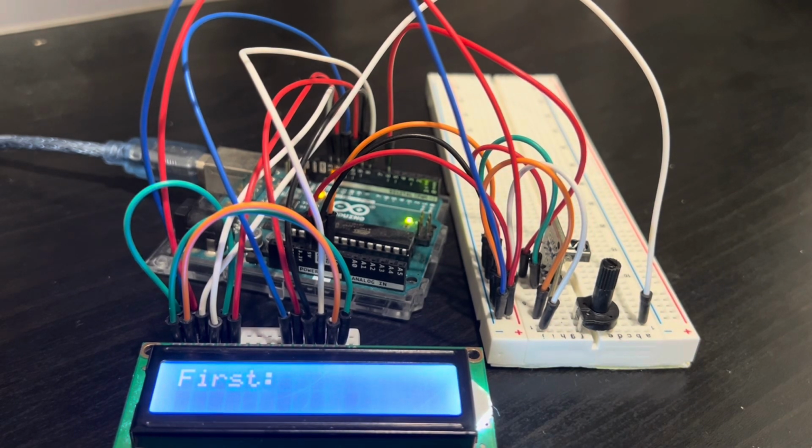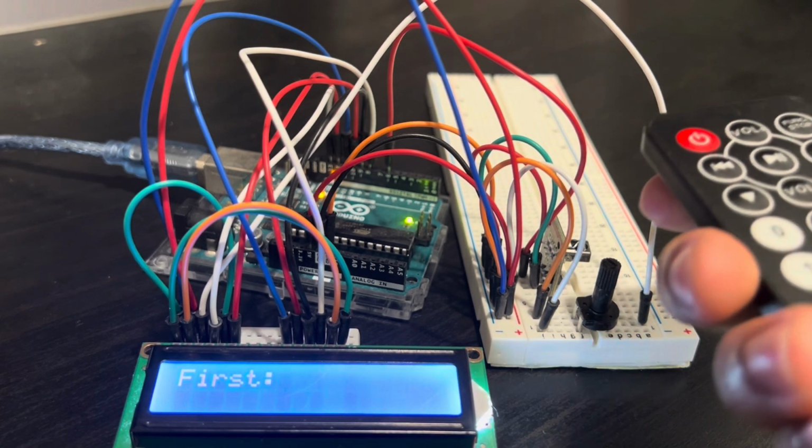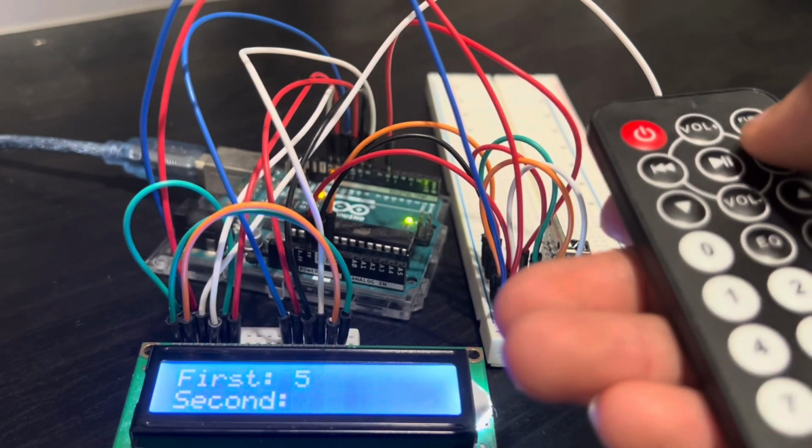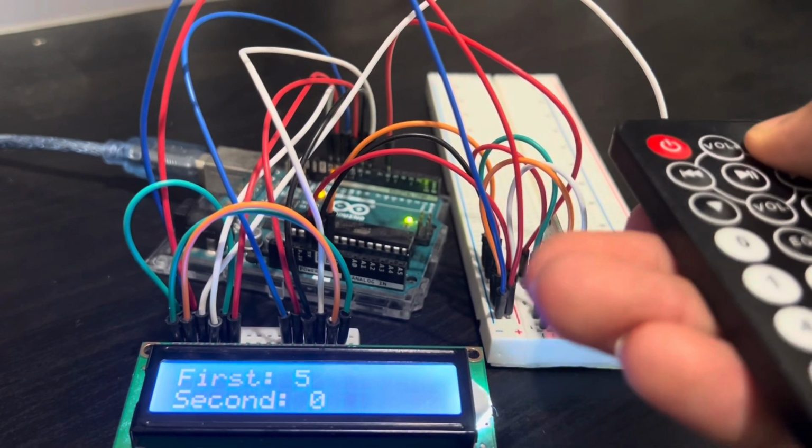Now you might be asking, what happens if there's something that's not allowed, such as dividing by 0, right? Usually in a mathematical context that results in undefined, but let's see what the Arduino does. Let's pick an easy number like 5, and the second number will be 0, right?